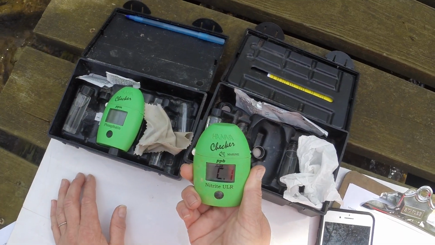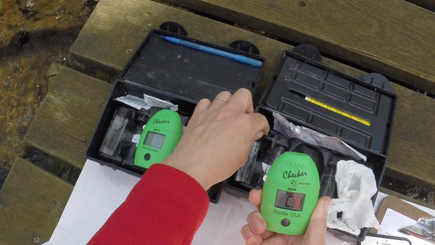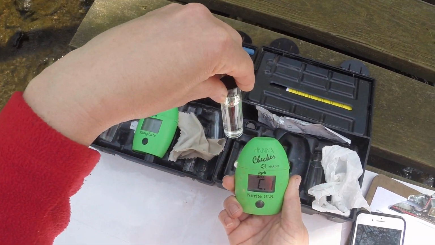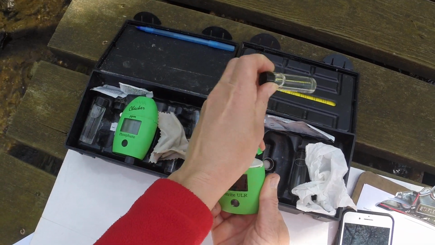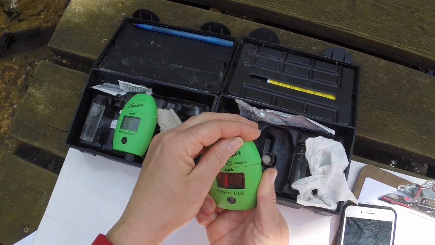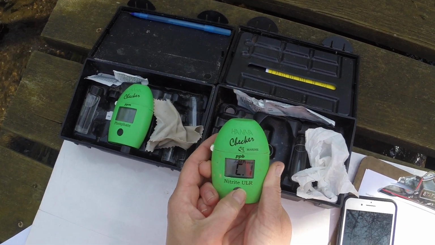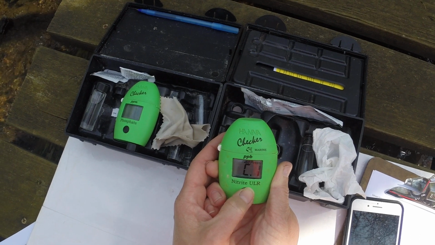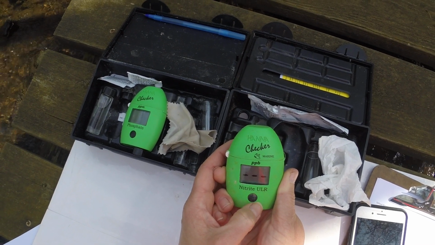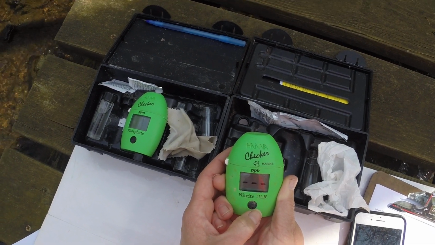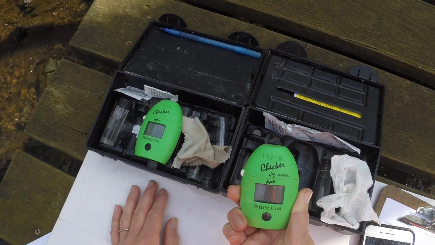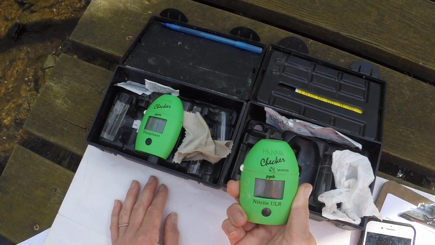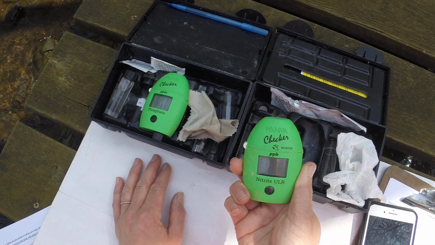So, we'll first test for nitrate. Once it's ready, I have my water sample here, and I pop that inside this checker, and I hit the button. And it's going to zero it out. So a water sample without the reagent. Then when it says C2, we are going to add a reagent.